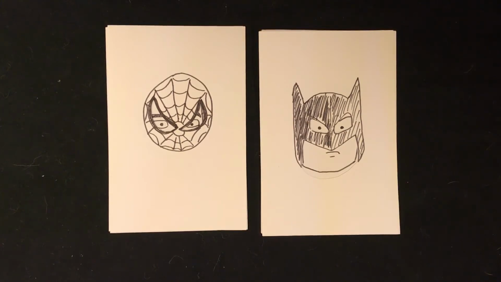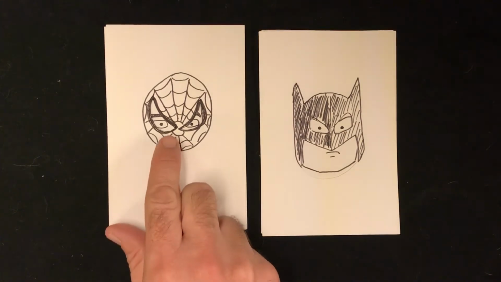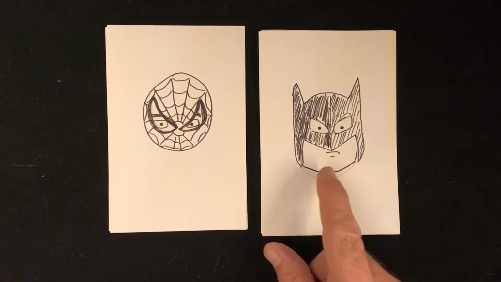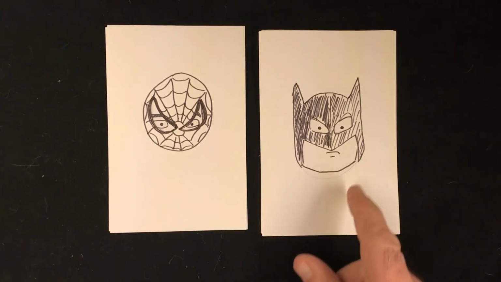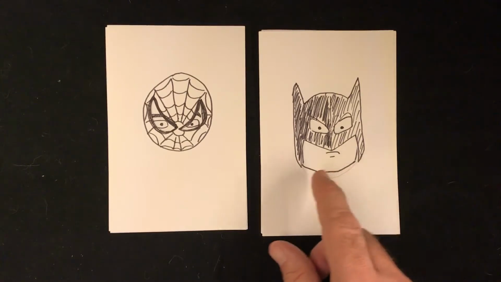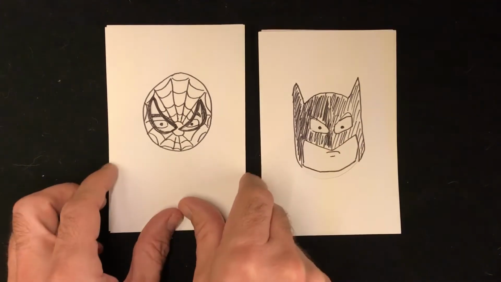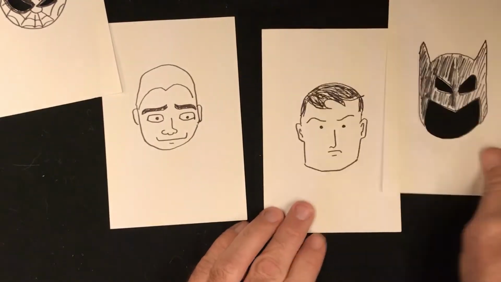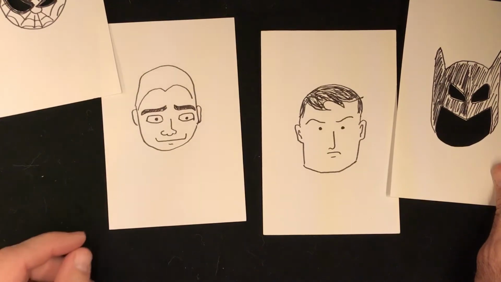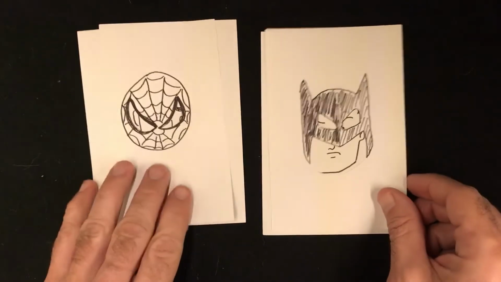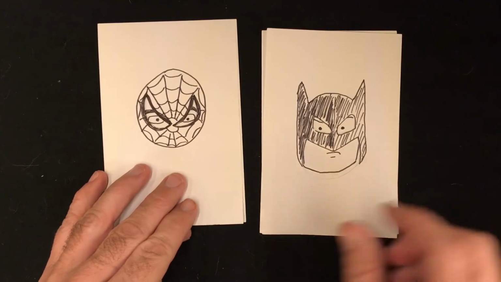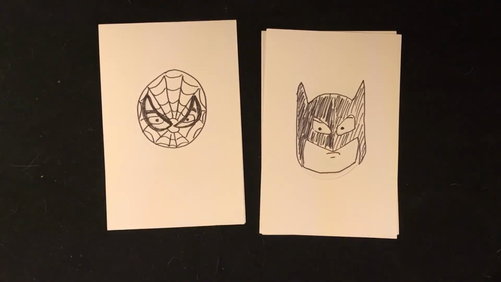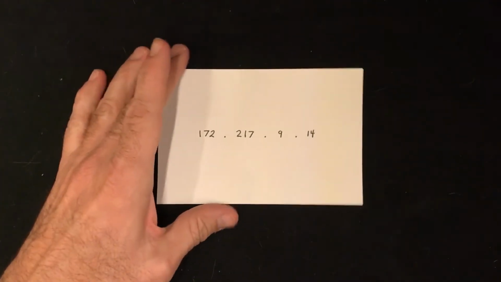So, with Spider-Man, we can see his eyes, and we can see a little bit more of Batman. He covers less of his face up than Spider-Man. And if we take the mask away, we can see these guys. Okay, see their whole face. Put the mask on, and we only see the part that they want us to see. A subnet mask is the same idea. Okay, so you take an IP address.